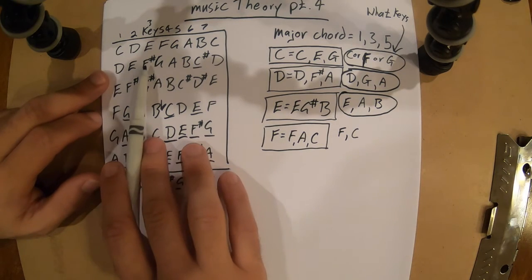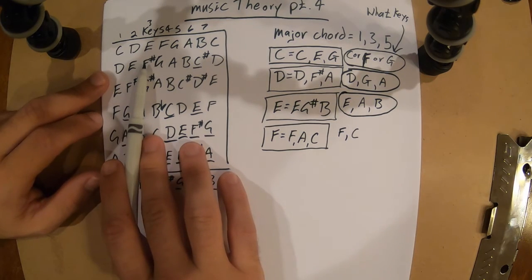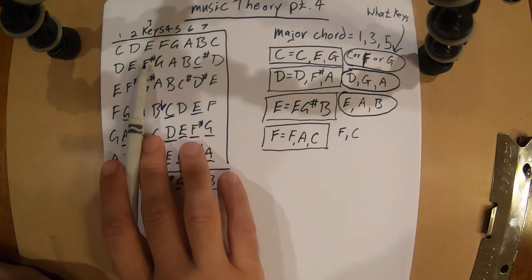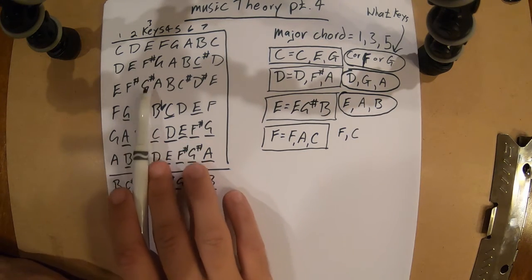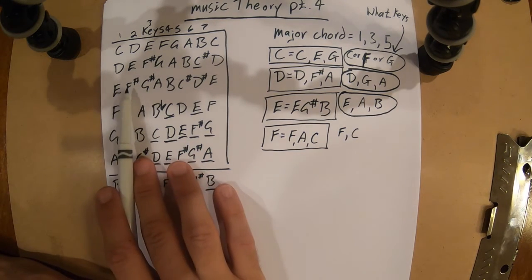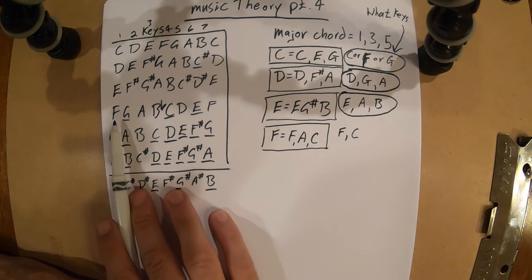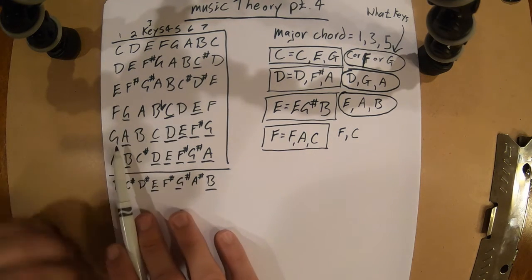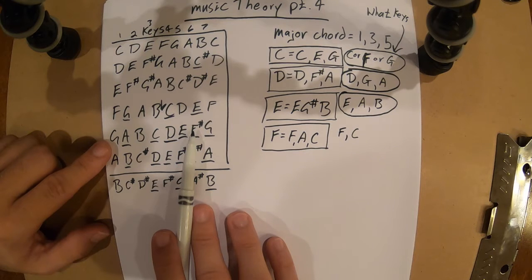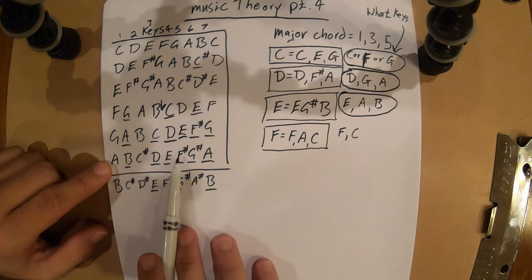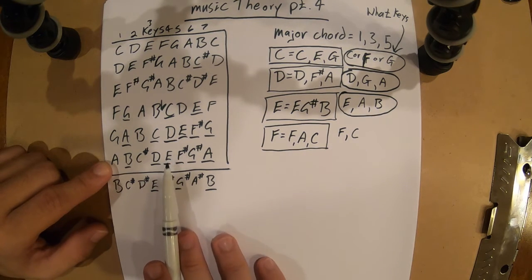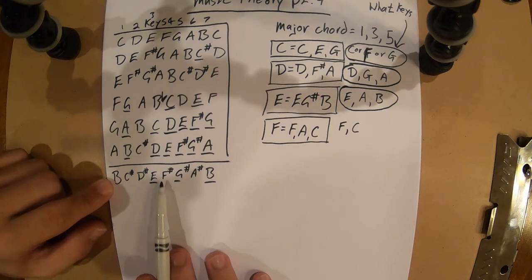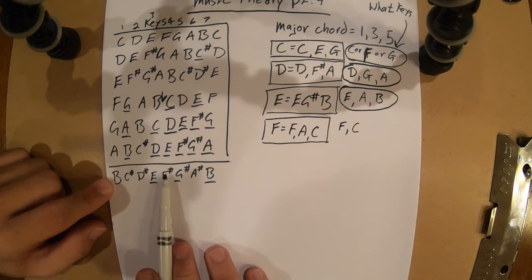And key of D, does that work? Well, right off the bat, there's an F sharp in this key, and so that doesn't work. Go to the key of E. There's F sharp again. That doesn't work. Key of F, we already wrote that in. Cool. G, F sharp again. That doesn't work. A, F sharp again. That doesn't work. We wrote in our B scale. Here is F sharp. Doesn't work.